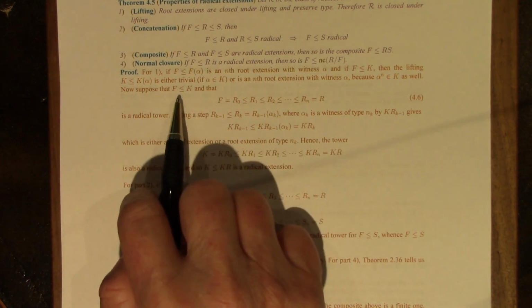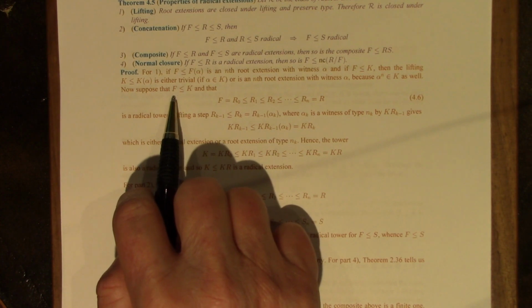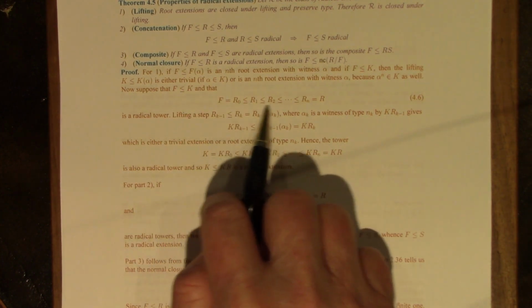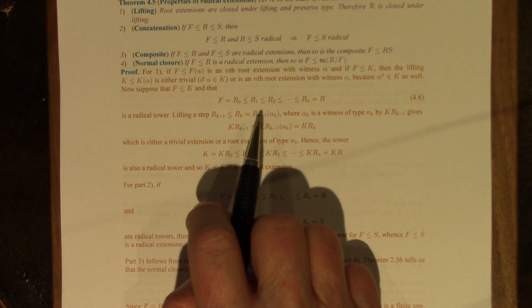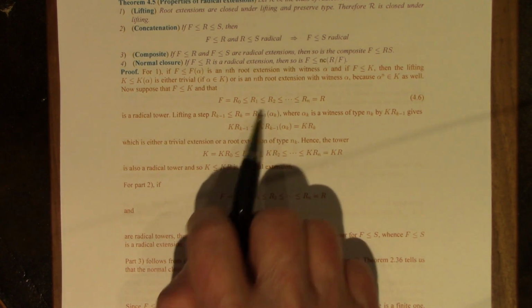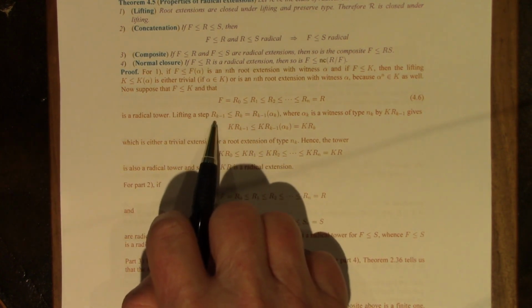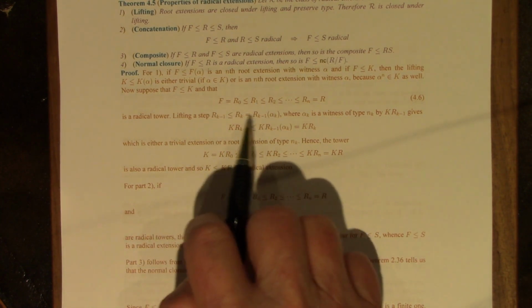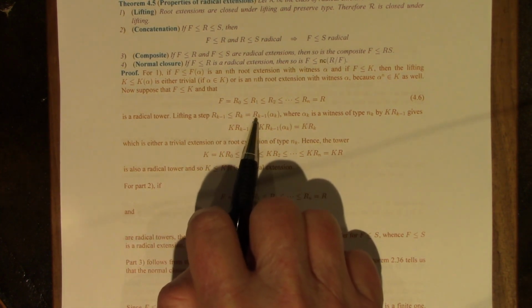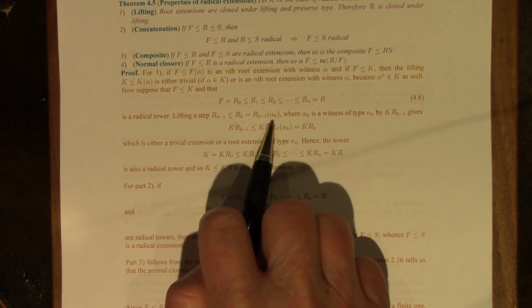Now, suppose that, again, we have an extension K of F and that we have a radical tower. We want to be a little careful here about how we do the lifting. Here is an arbitrary step, r sub k minus 1 to r sub k. r sub k is r sub k minus 1 with the witness adjoined.